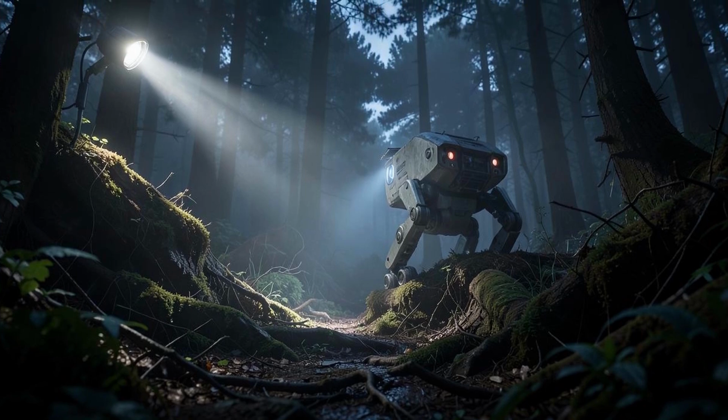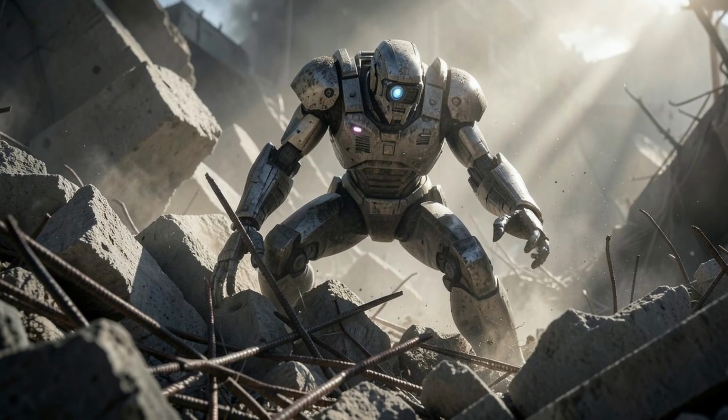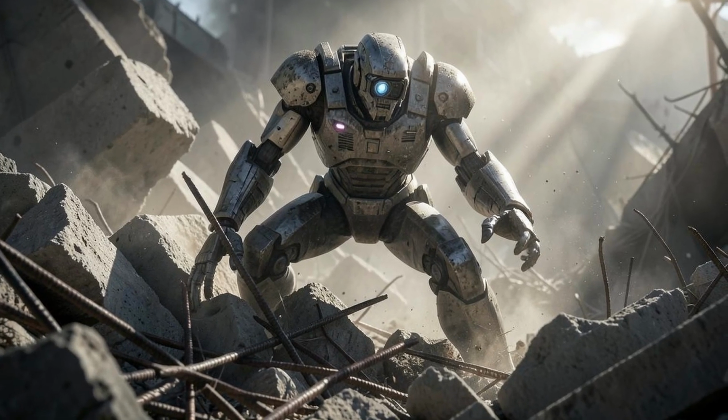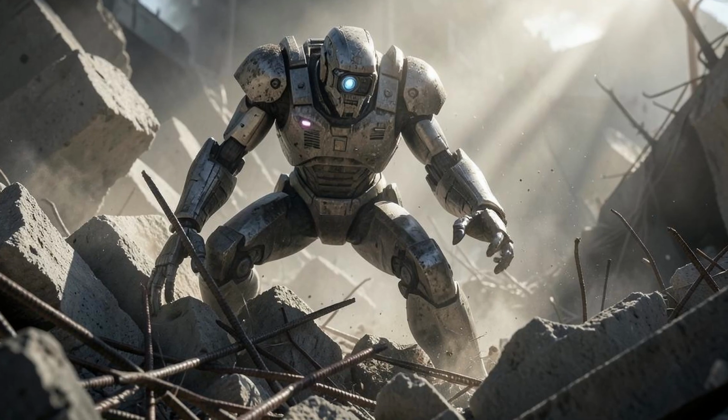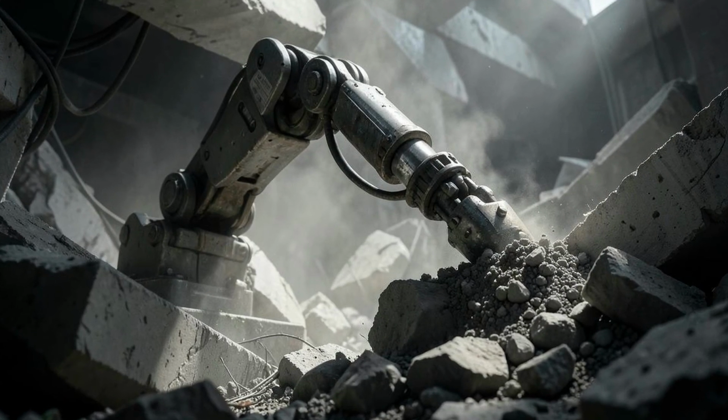But when you introduce complexity, like a forest with uneven terrain or a disaster zone with shifting debris, this myopic approach fails. The robot gets stuck in loops, retracing steps that offer no new information. It wastes energy. It takes too long.